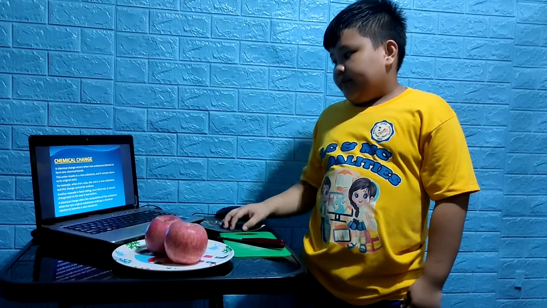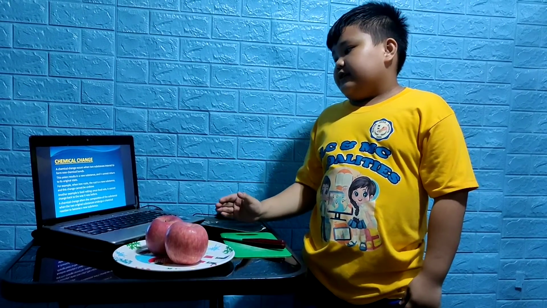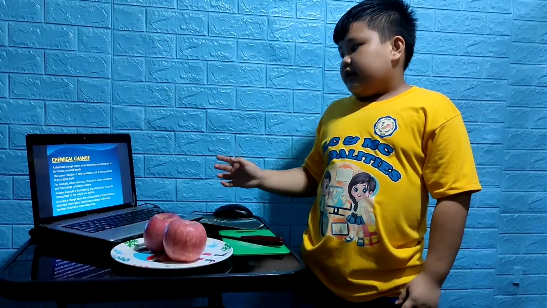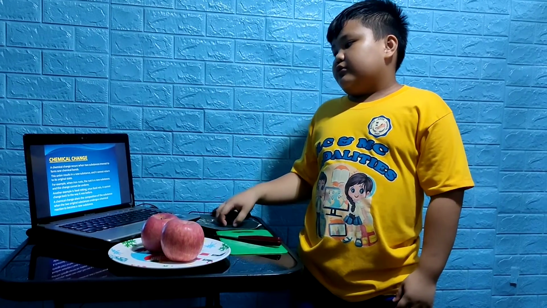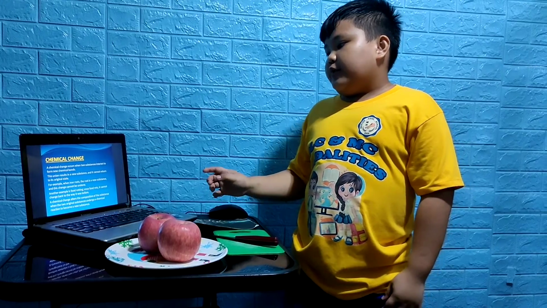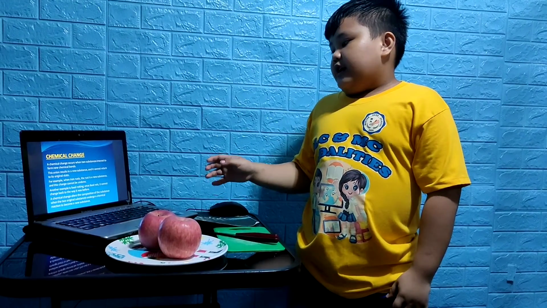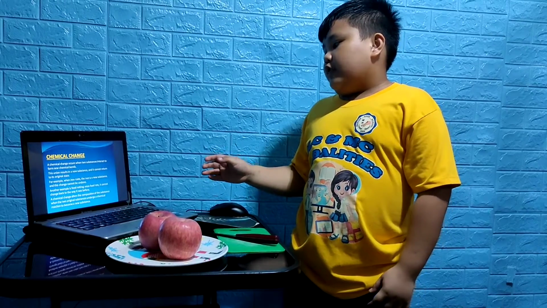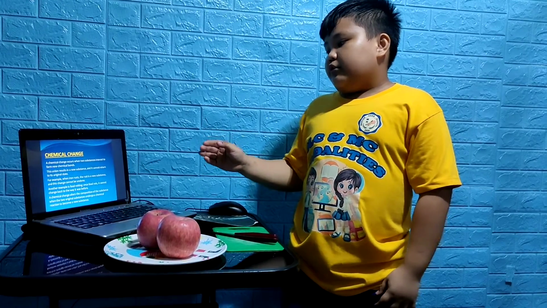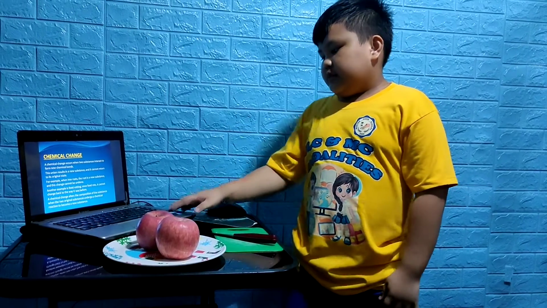For example, when iron rusts, the rust is a new substance, and this change cannot be undone. Another example is food rotting. Once food rots, it cannot change back to the way it was before. A chemical change alters the composition of the substance, when the two original substances undergo a chemical reaction to become a new substance.